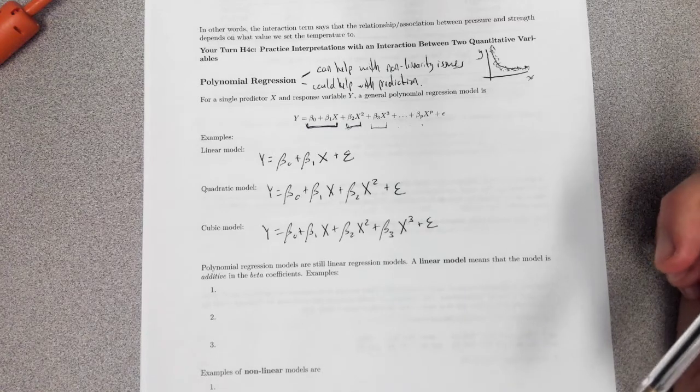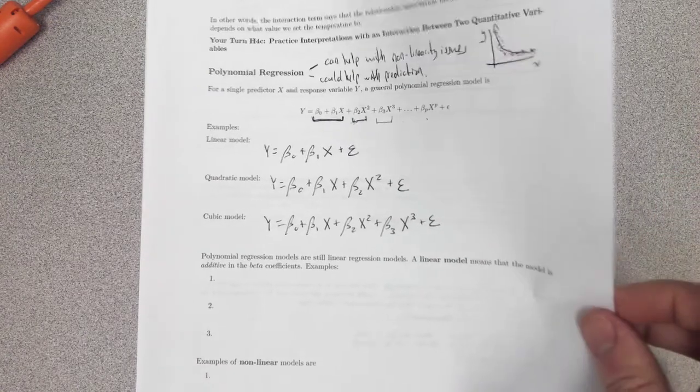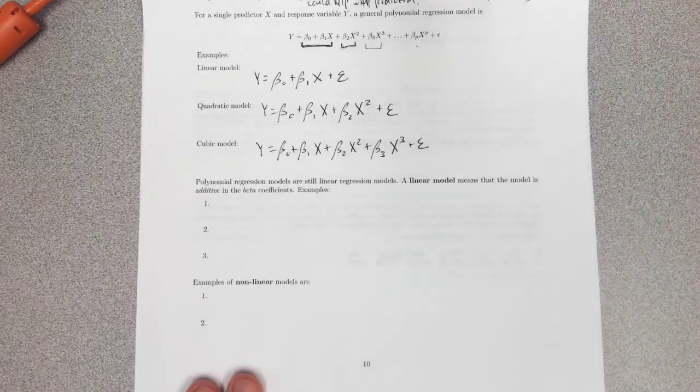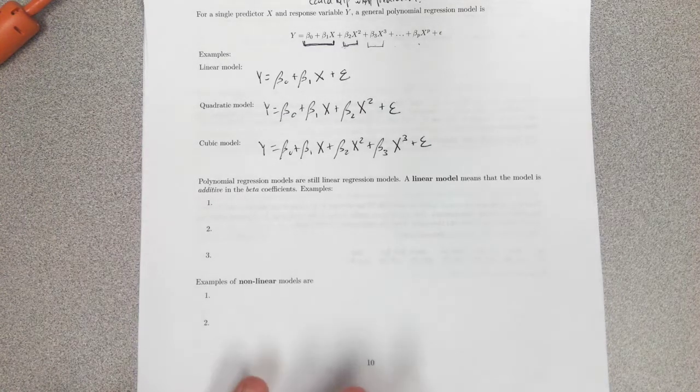I guess we're going to take a second to talk about what exactly we mean by a linear model. This class really has to do with linear models the entire way through. But so far we've assumed that we know exactly what a linear model means and what models fall under that.